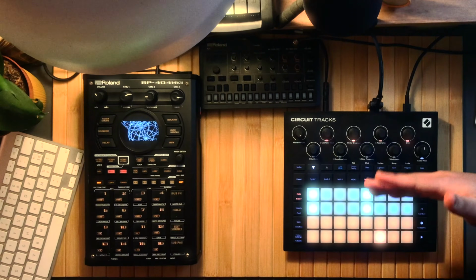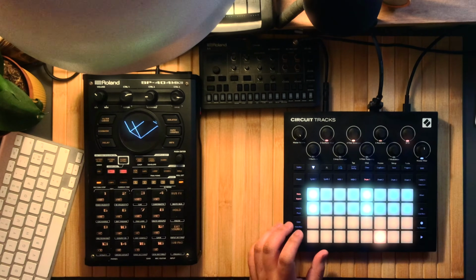So what if you had a setup limited to 2 devices? One would be, let's say, a secondary device like a synth, but the main device will be some sort of a sequencer, some sort of MIDI. Which one of these will be the best for that? The SP404 Mark II or the Circuit Track?